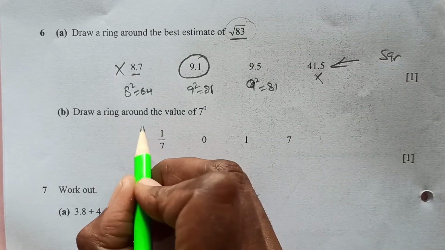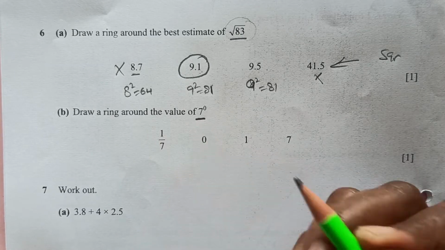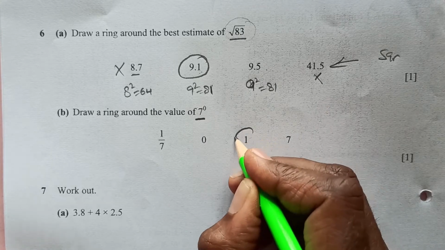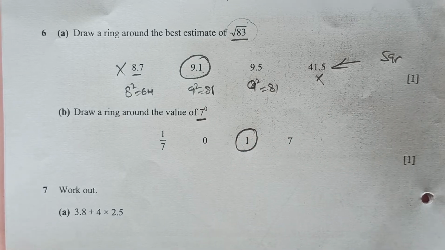Now, draw a ring around the value of 7 power 0. Anything raised to power 0 is always 1. So we will circle 1 here, right?